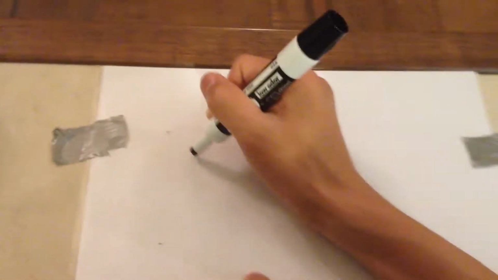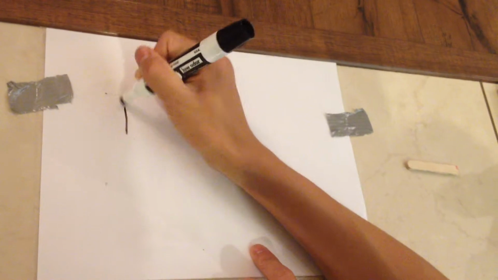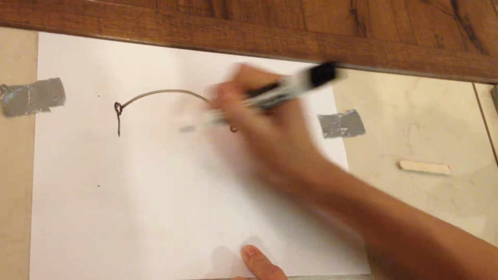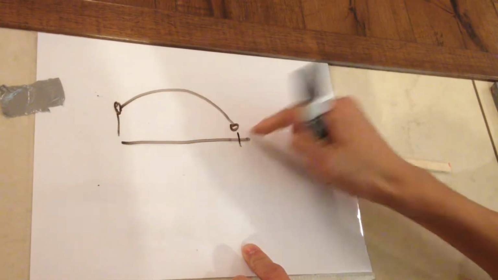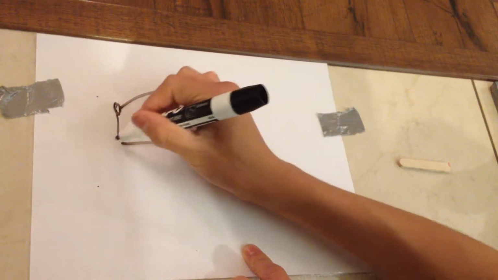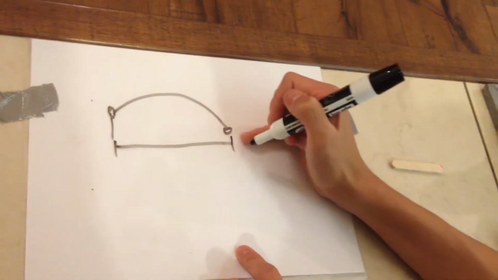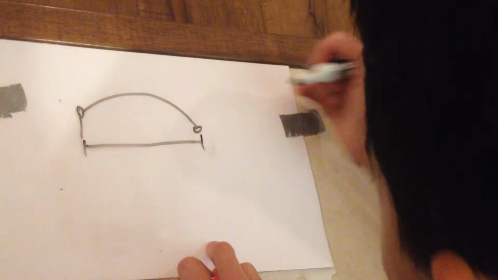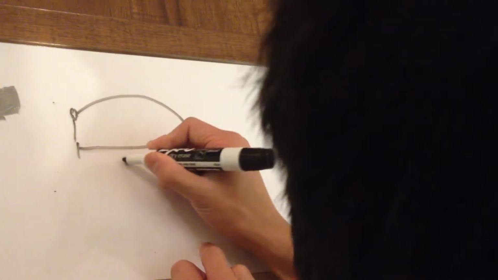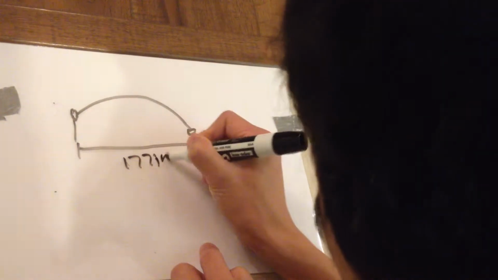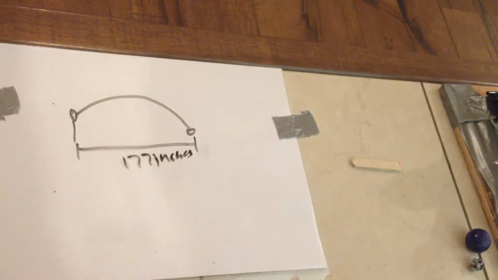Hello, today I will be showing you how to get the quadratic equation for a catapult. First, you need the max distance, which is how far it is from when the gumball lands to the catapult's release point. In this video, I will be using my own data. So I got 177 inches, and I will demonstrate that right now.